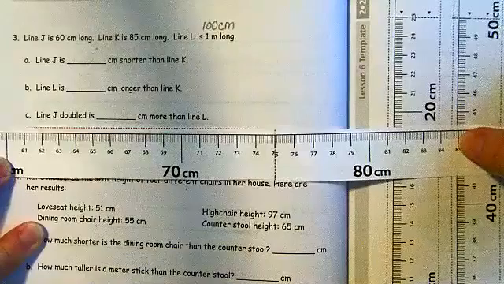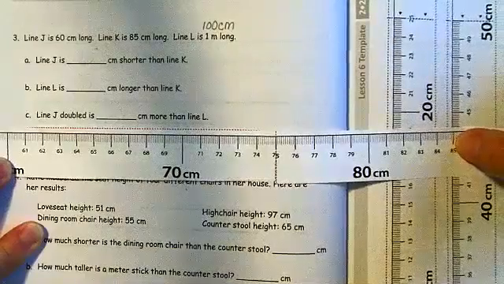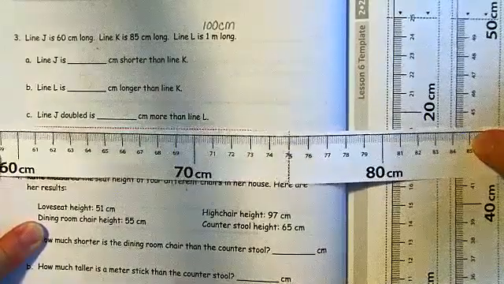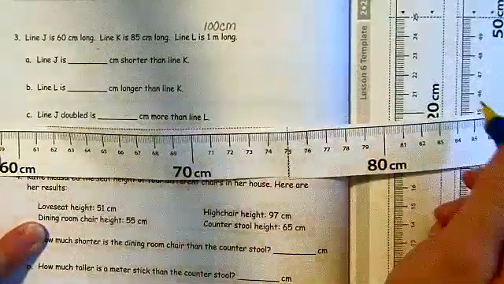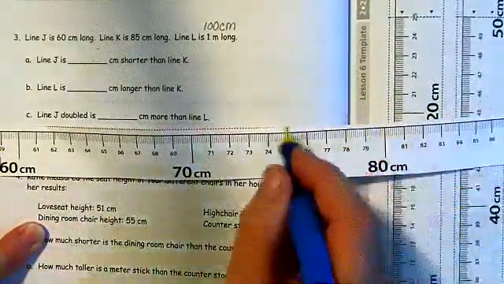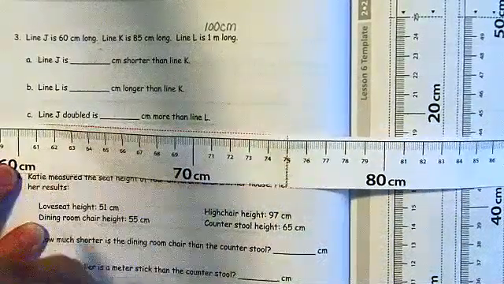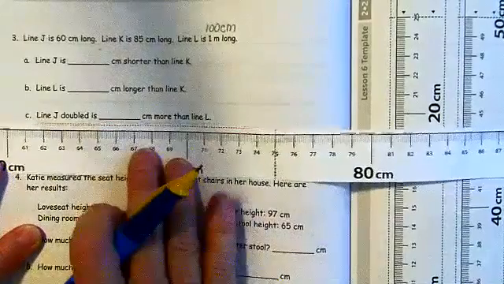Well, there's quite a bit of difference between those two numbers. We can count on until we get to 85, or we can count back until we get to 60, but we want to know the difference between those numbers.